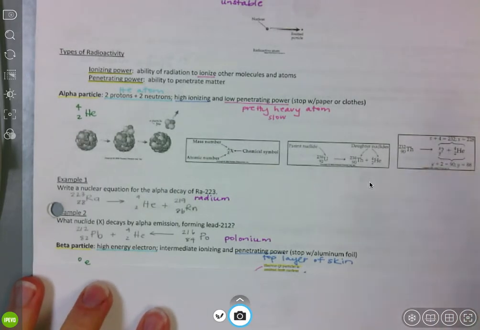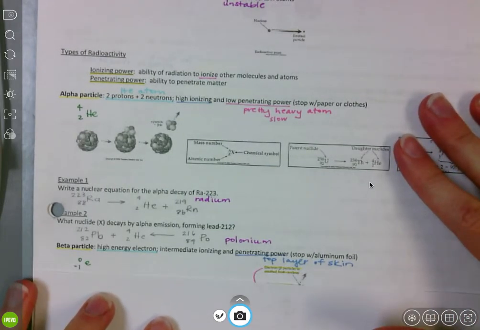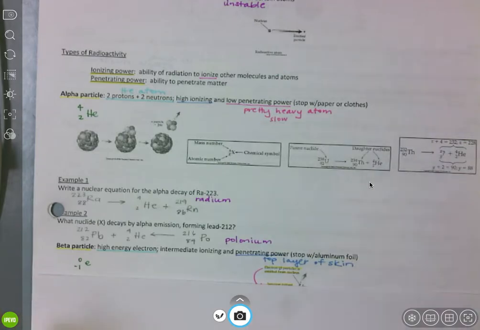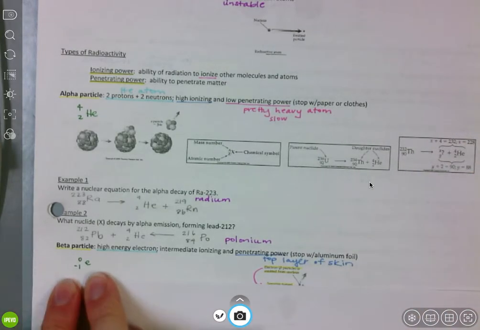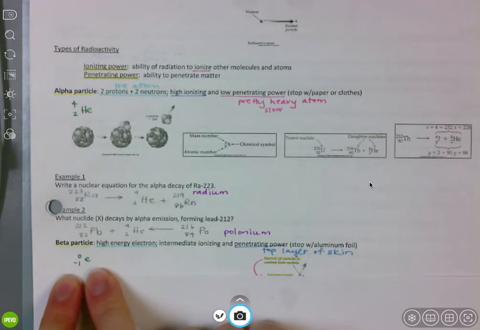So if you come in contact with it, it's going to pass through the first few layers of your skin, but it will be stopped after a little bit. How we are going to do the notation for beta particles in our nuclear equations is like so.